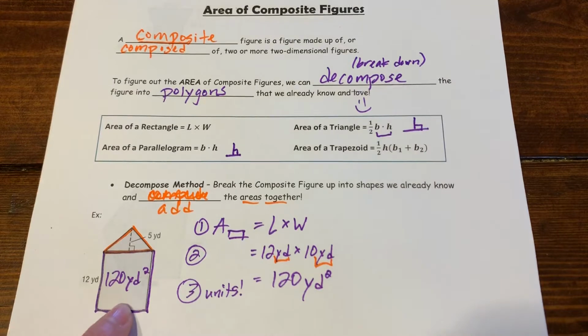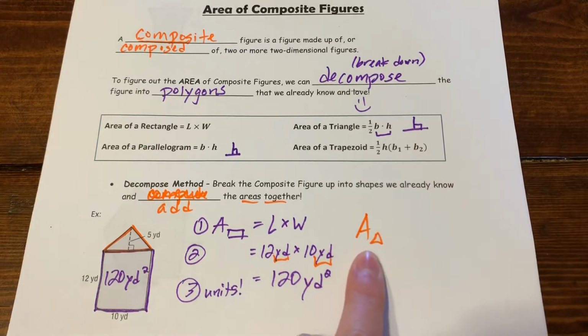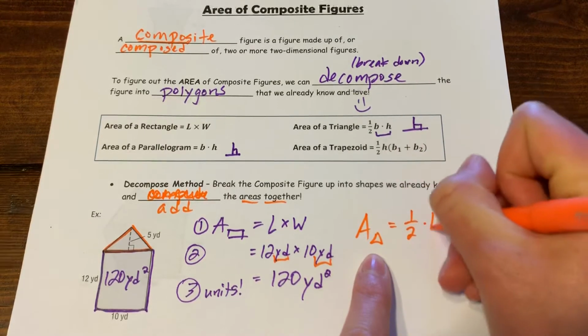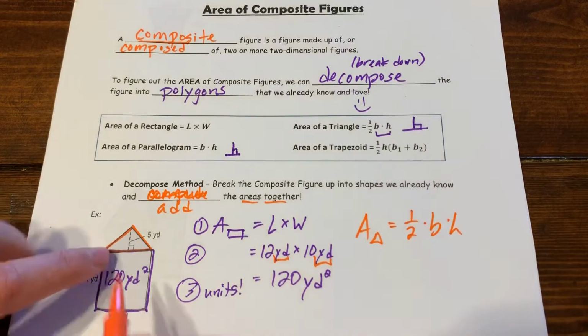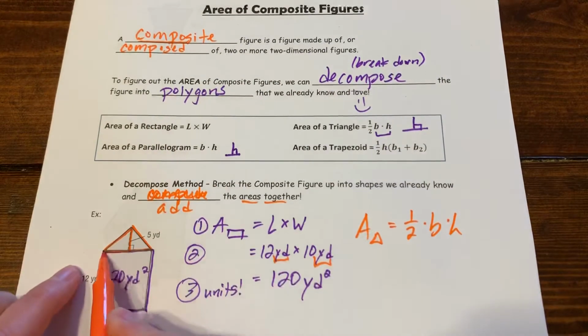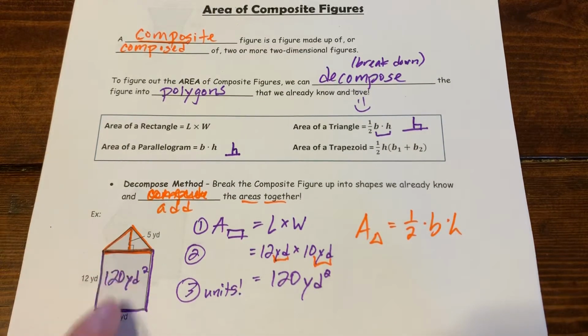So that's not the entire shape quite yet. That's just the area of the rectangle. Now I'm going to find the area of the triangle. I'm using this space over here, and I'm labeling which shape I'm finding. So this is the area of the triangle. The formula is 1/2 times base times height. Now I see that 5 is perpendicular to this unknown base here, but what we know about rectangles is the opposite sides are congruent, or equal.